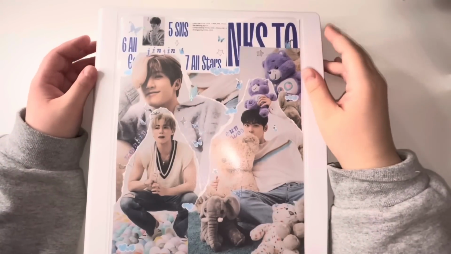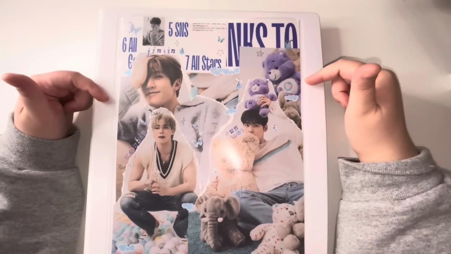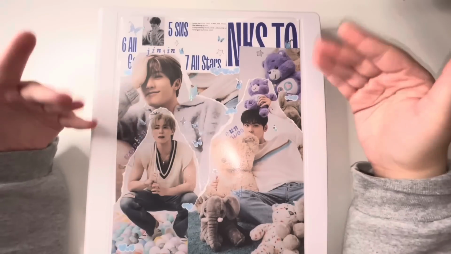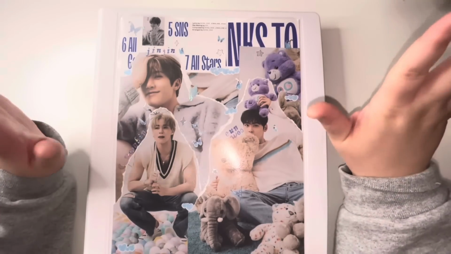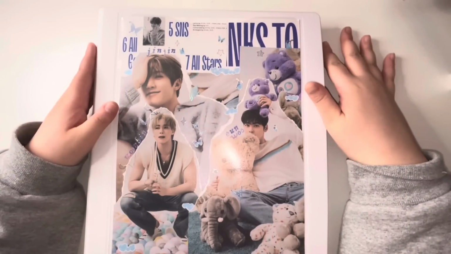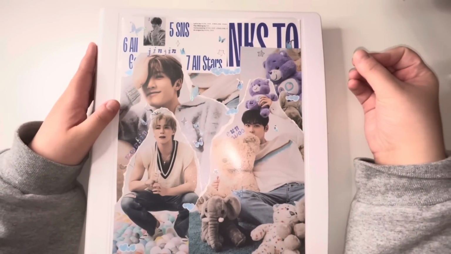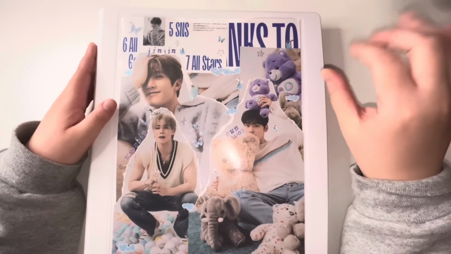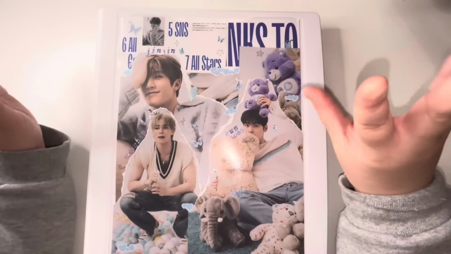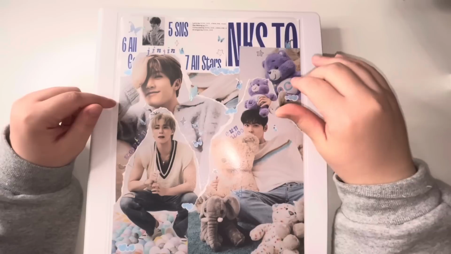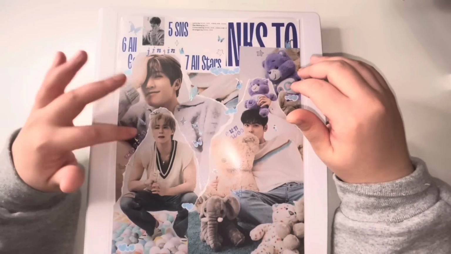Okay, so the next binder I'll be going through is my Astro binder. Astro was actually the first group that got me into listening to K-pop because I watched True Beauty with Eunwoo in it. I've said this story many times, but my friend Jaylene told me that Eunwoo was a K-pop idol, and I was like, say less, I need to know more. So then I got into Astro. My biases are Eunwoo, Jinjin, and Moonbin.